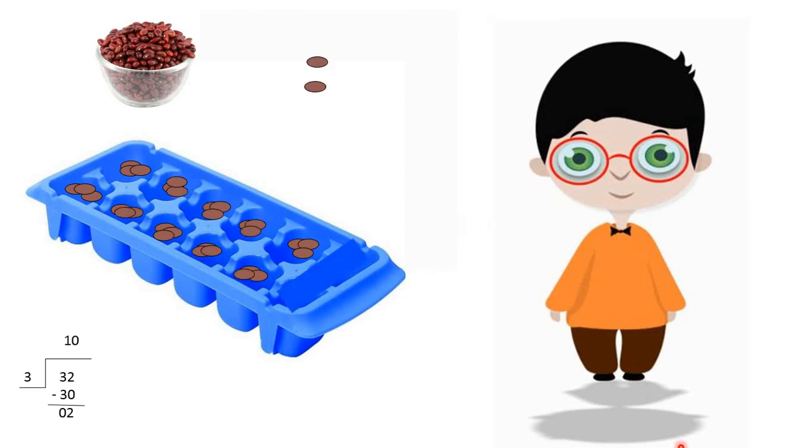Now, if we had 32 beans in place of 30 beans, then after dividing these 32 beans in groups of 3, we will be left with 2 kidney beans, isn't it? So, if we divide 32 by 3, we get 10 as quotient and 2 as remainder.